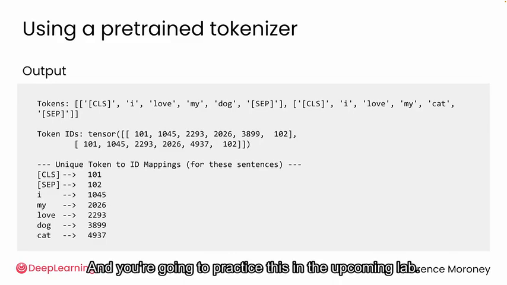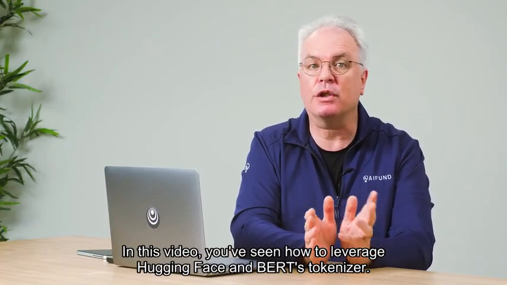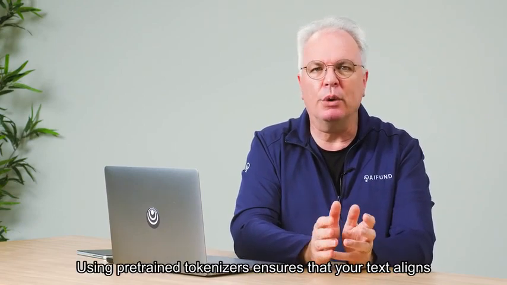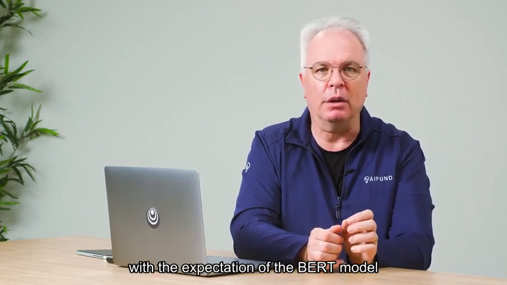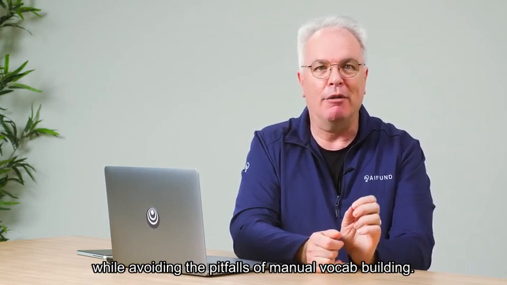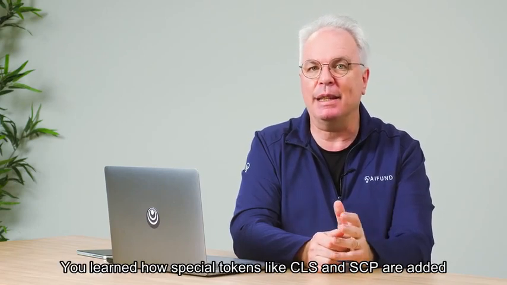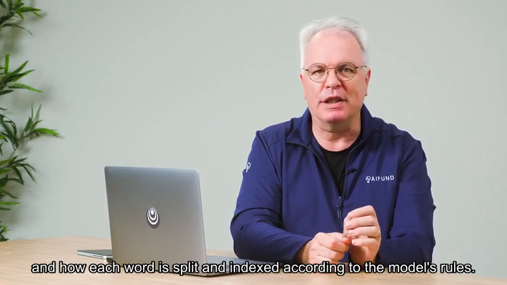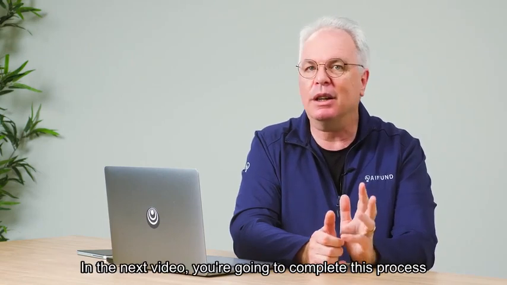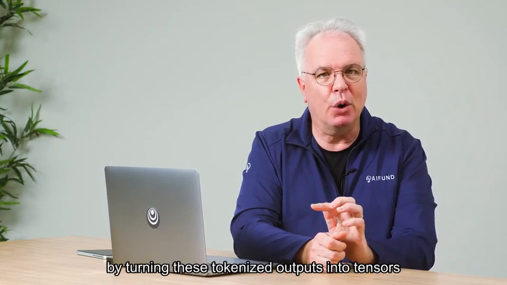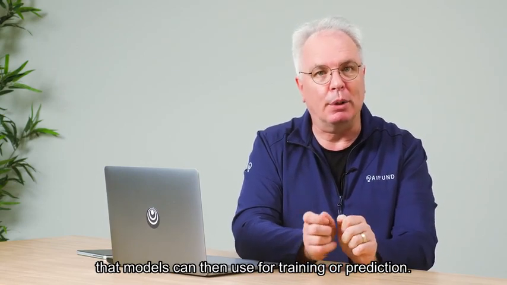And you're going to practice this in the upcoming lab. In this video, you've seen how to leverage Hugging Face and BERT's tokenizer. Using pre-trained tokenizers ensures that your text aligns with the expectations of the BERT model while avoiding the pitfalls of manual vocab building. You learned how special tokens like CLS and SEP are added and how each word is split and indexed according to the model's rules. In the next video, you're going to complete this process by turning these tokenized outputs into tensors that models can then use for training or prediction.